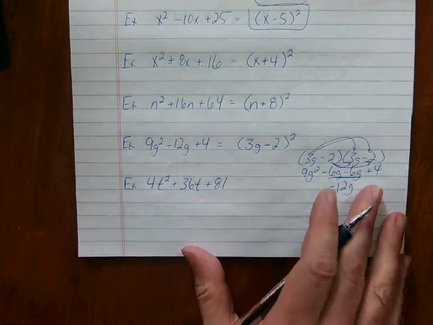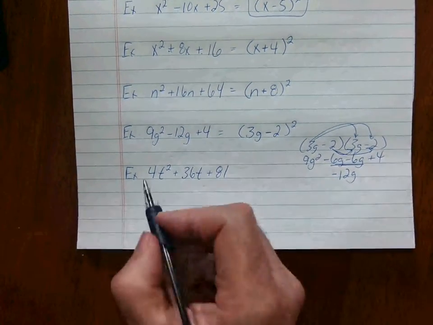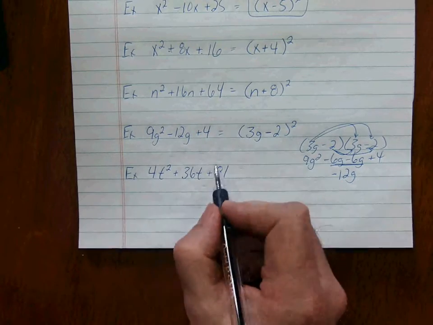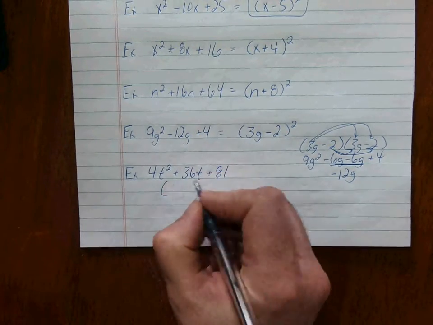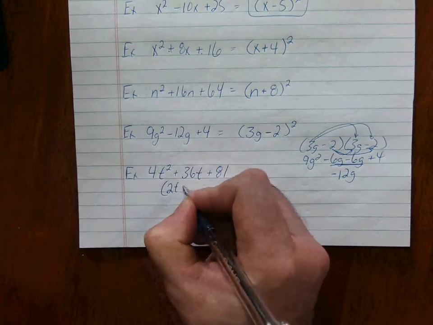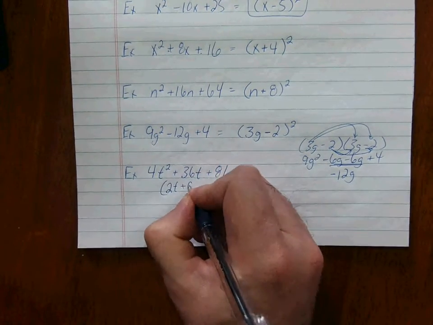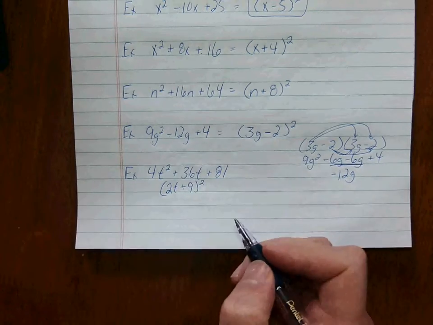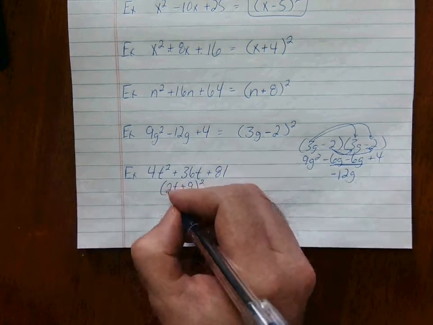And the last one on the page here, this is a perfect square. That's a perfect square. Your signs are positive, so the square root of that would be 2t, the square root of that would be 9, and then you have two of them, two quantities.